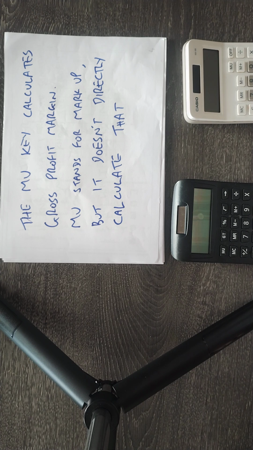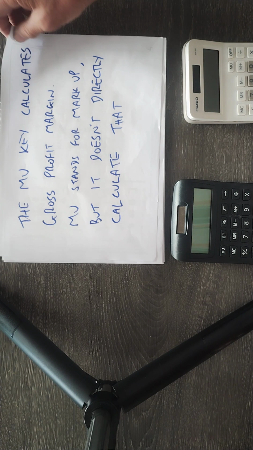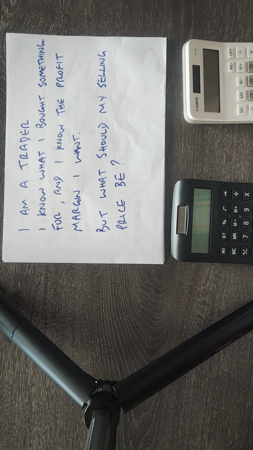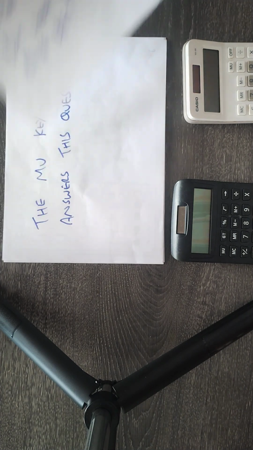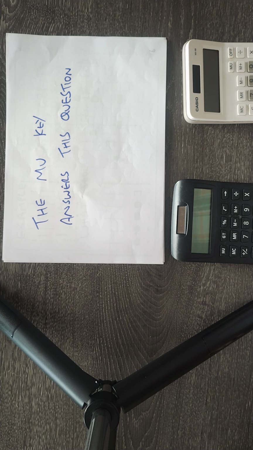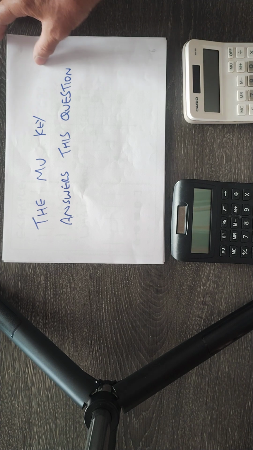MU stands for markup, but it doesn't directly calculate that using the MU key. Here's an illustration. Imagine that I'm a trader. I know what I bought something for, and I know the profit margin that I want. But what should my selling price be? The MU key answers this question.